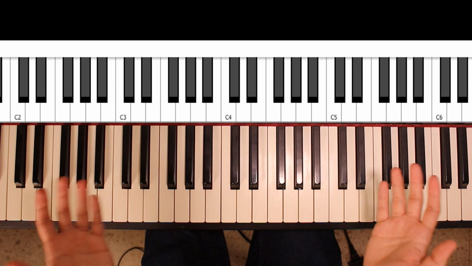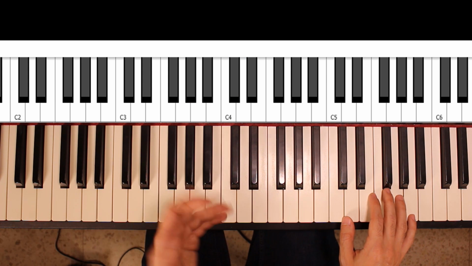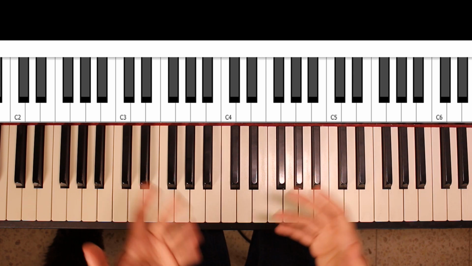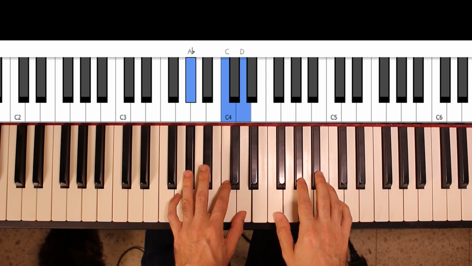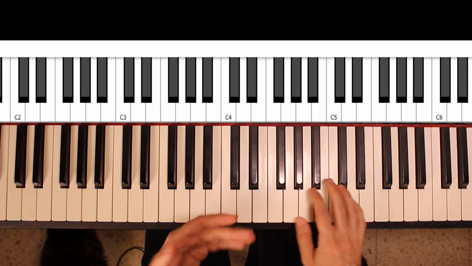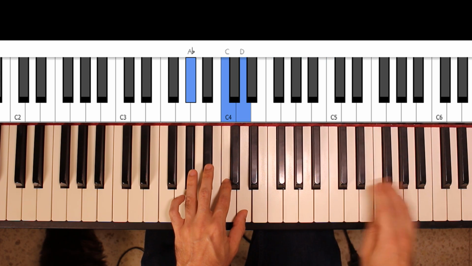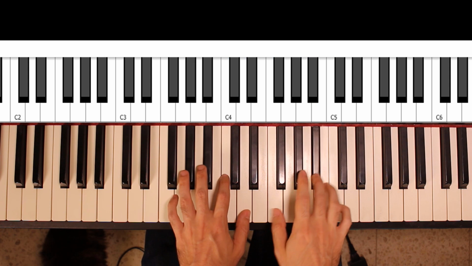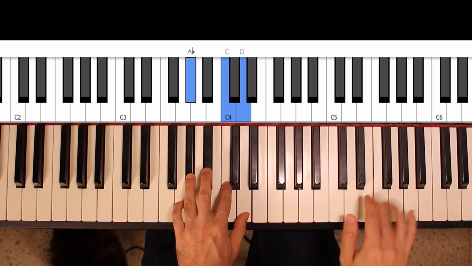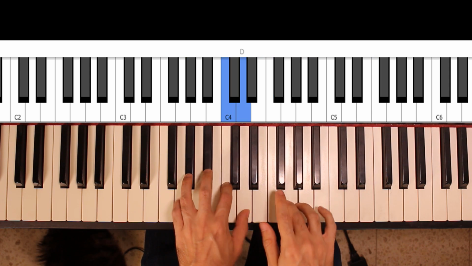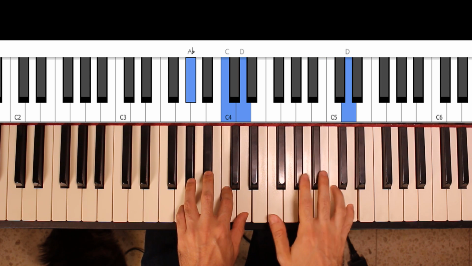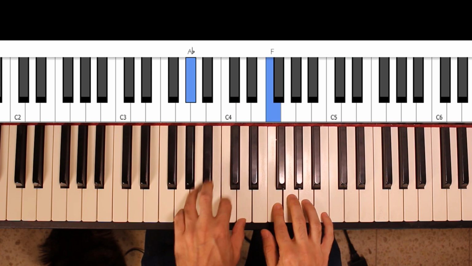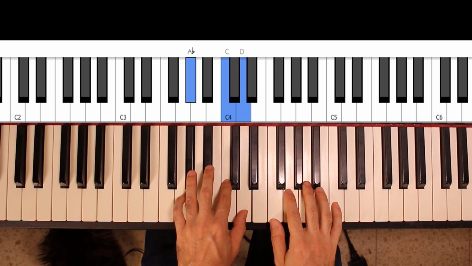However, in my own personal interpretation, this is an F minor 6. And if you just try to play the F blues scale on it, it actually fits quite nicely.